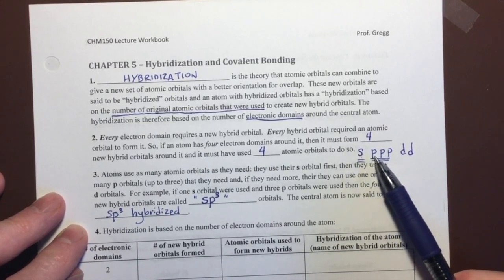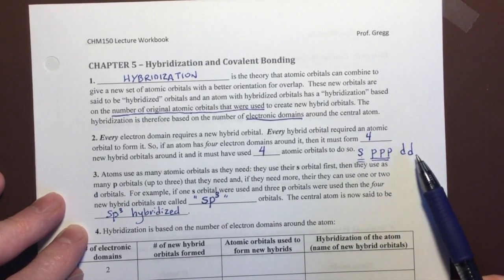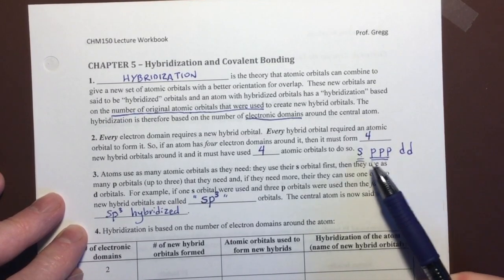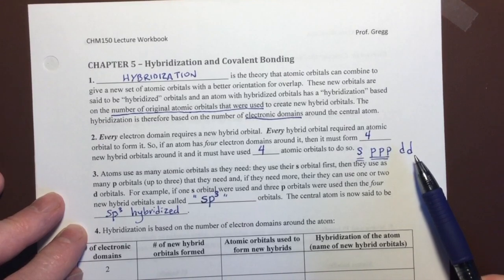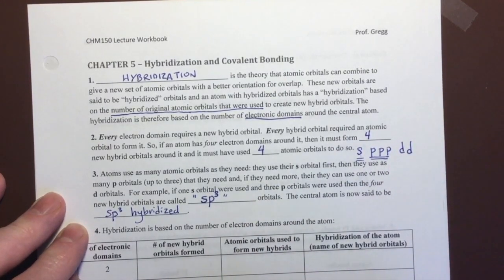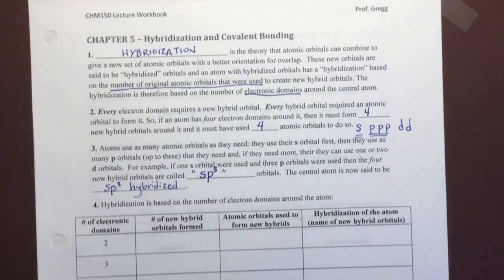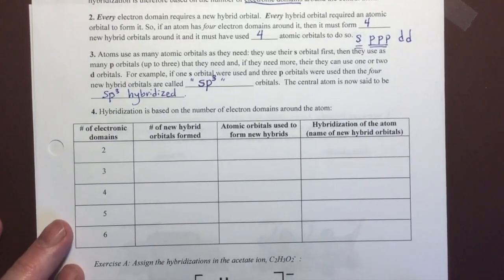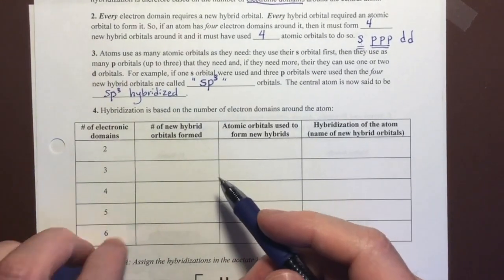It gives us 1, 2, 3, 4, 5, 6 that can be used to make up to 6 hybrid orbitals, and therefore we can have up to 6 electron domains, up to an octahedral electron geometry. So we're going to go through this table here below just to fill in the table and make sure that we're tracking all this.